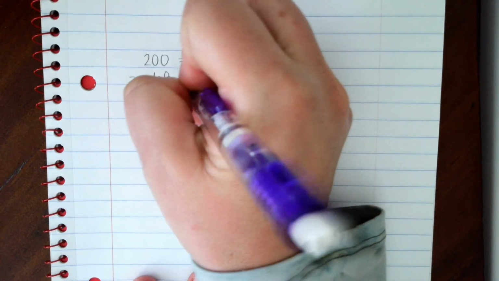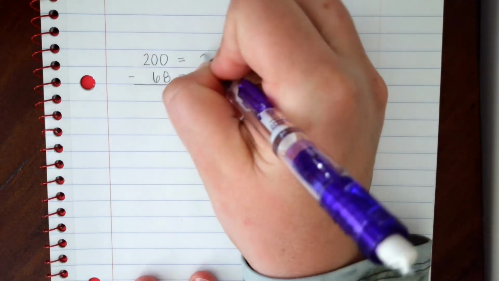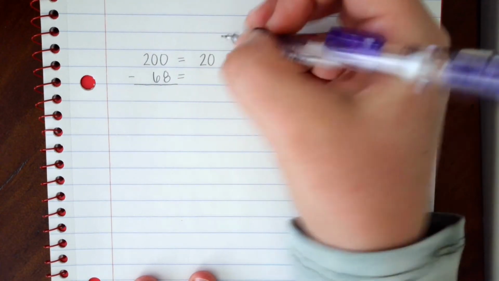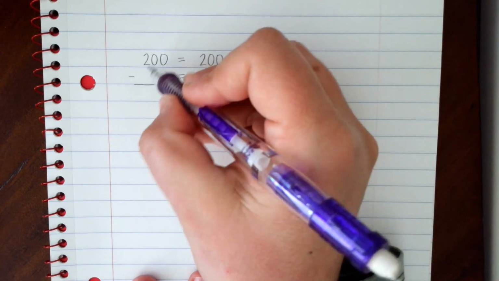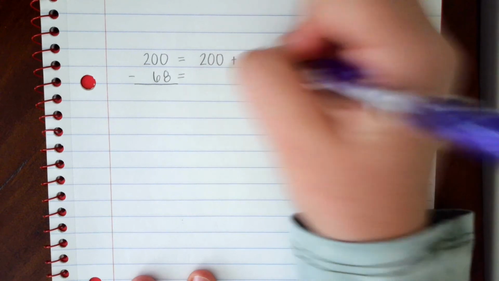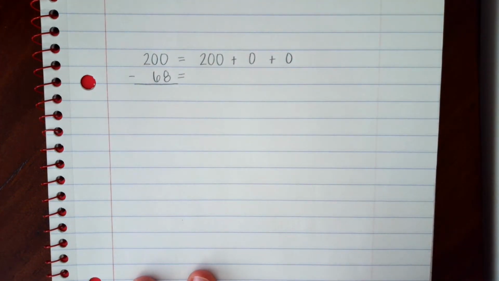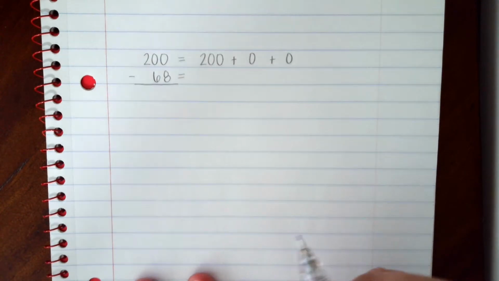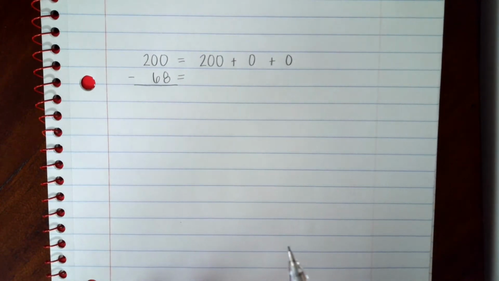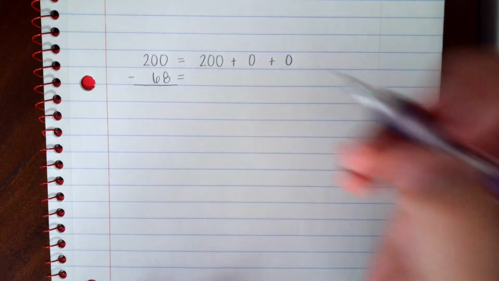Again, first, we expand our numbers. So 200, because that is the value of a 2 in the hundreds place, plus 0 tens, plus 0 ones. Are you with me? Then I want to expand 68.